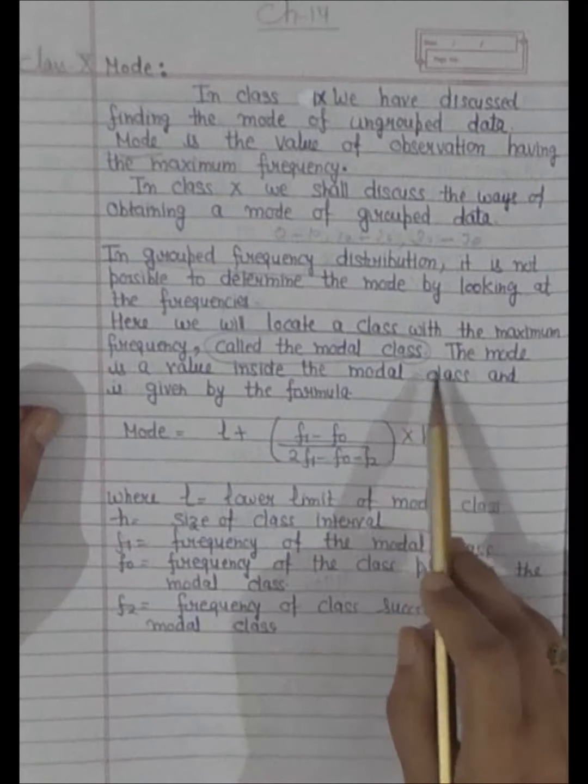Now we will find the value inside the modal class, and that is given by the formula: mode is equal to L plus, in brackets, (f1 minus f0) divided by (2 f1 minus f0 minus f2), multiplied by h. Where L is the lower limit of the modal class, h is the class size, f1 is the frequency of the modal class, f0 is the frequency of the class preceding the modal class, and f2 is the frequency of the class succeeding the modal class.